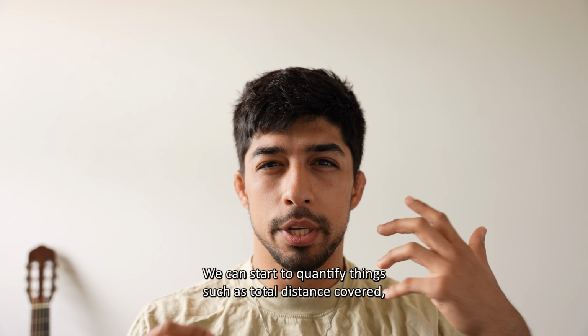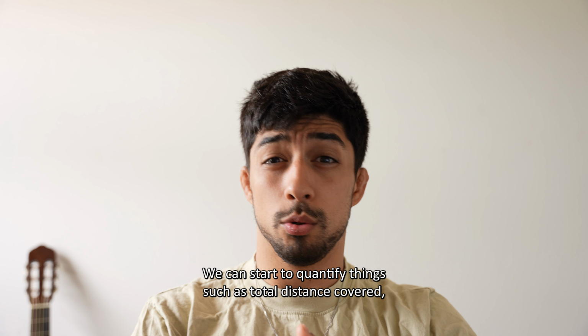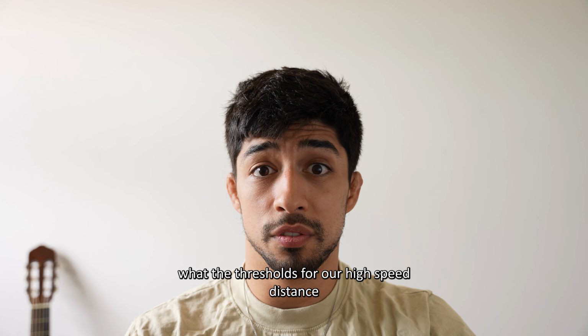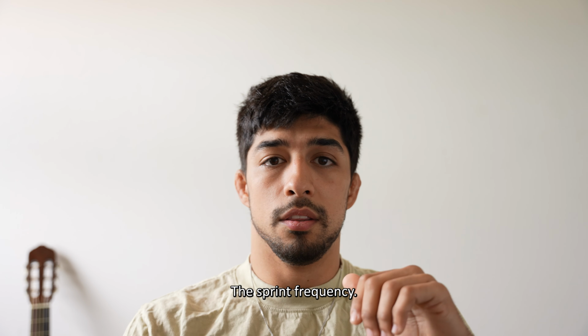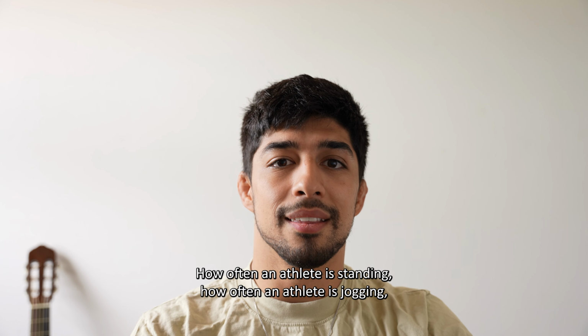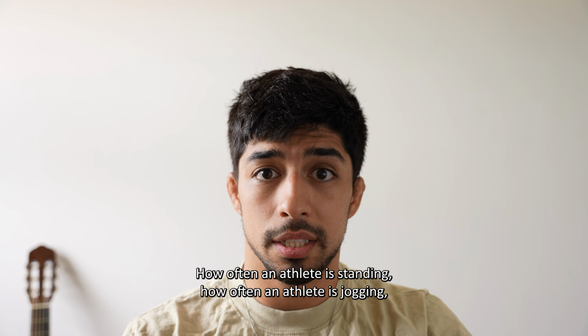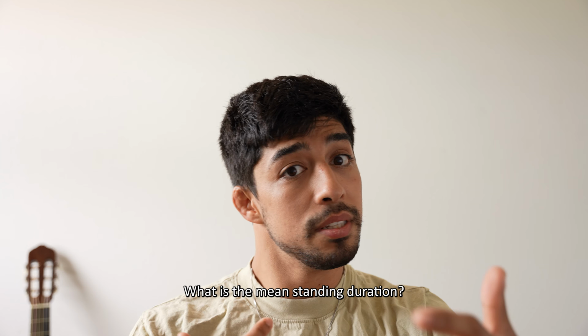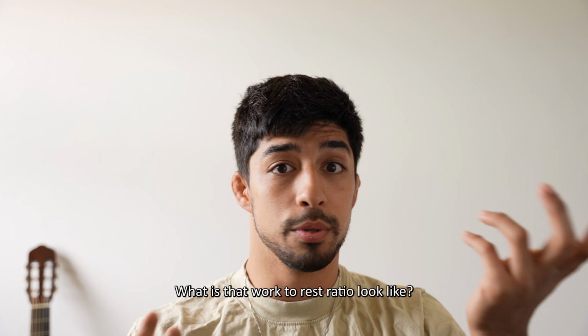sport itself, right? We can start to quantify things such as total distance covered, our high speed distance accumulated, what the thresholds for our high speed distance looks like, the sprint frequency, how often an athlete is standing, how often an athlete is jogging, how often the athlete is sprinting. What is the mean sprint duration? What is the mean standing duration? What does that work to rest ratio look like?